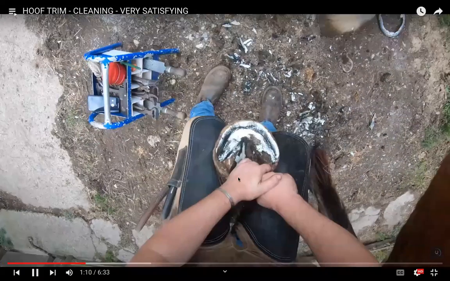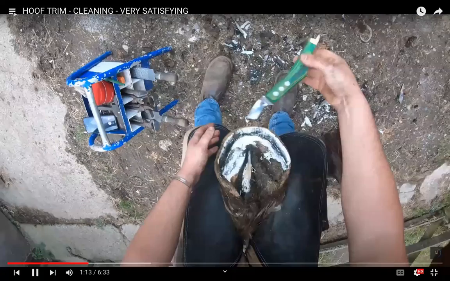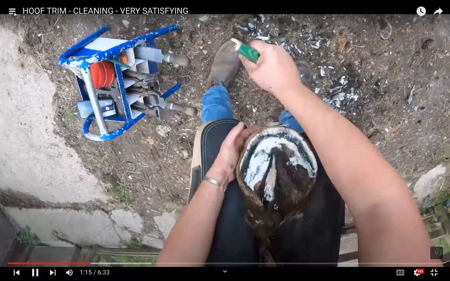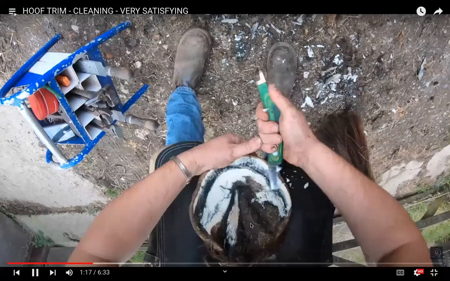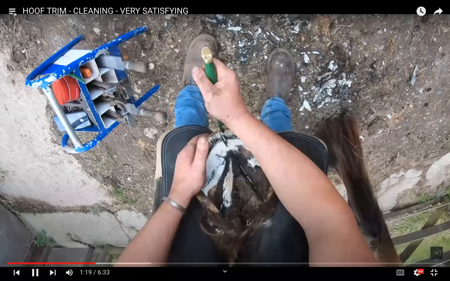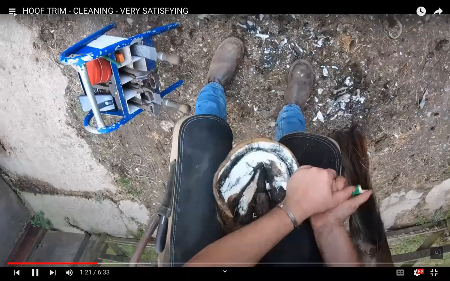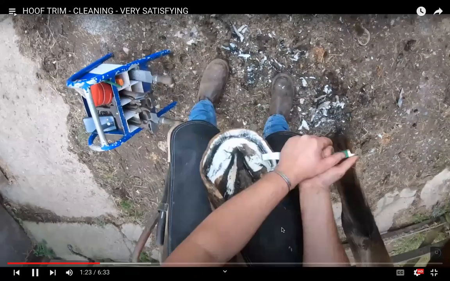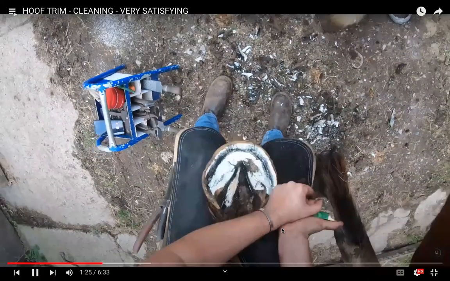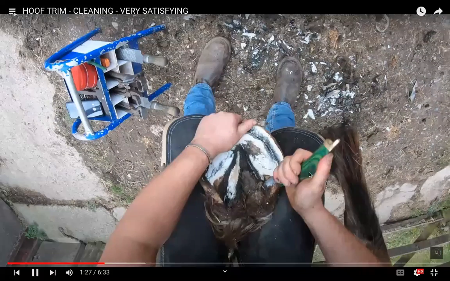And they do have those natural grooves that go alongside of the frog. This center part here is called the frog, and it does have more feeling to it. Usually when a horse is sensitive on their feet, it could be a frog injury. So he's getting out all that extra growth in those hooves.